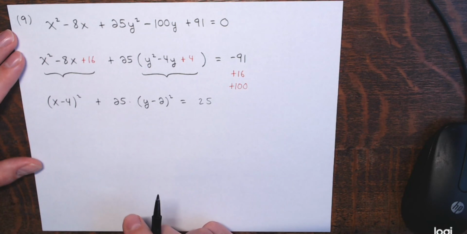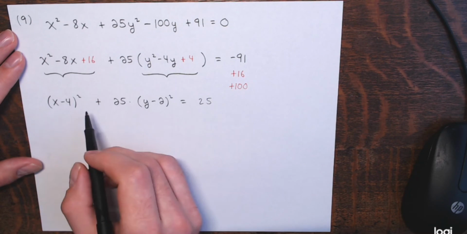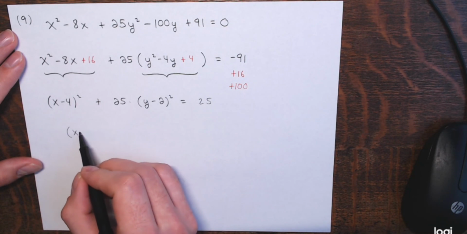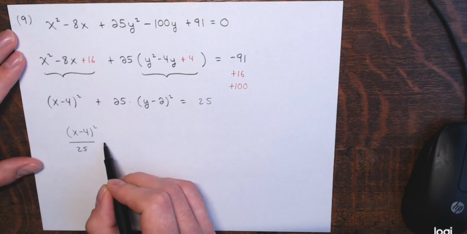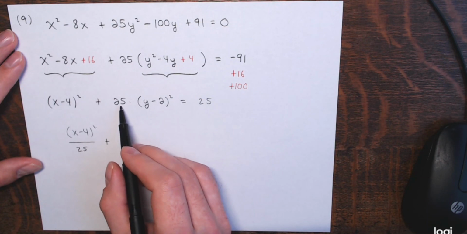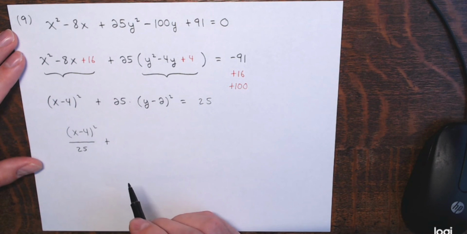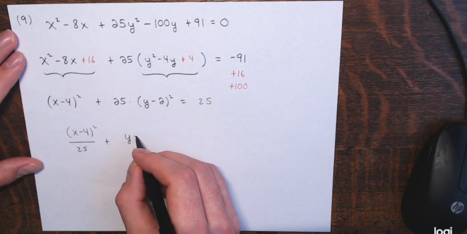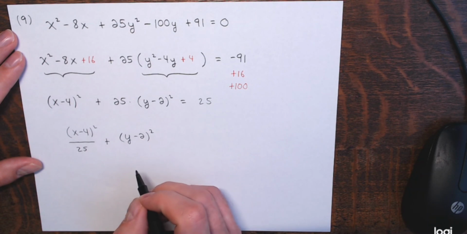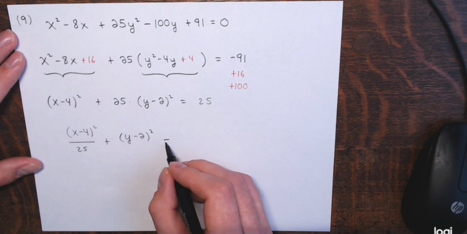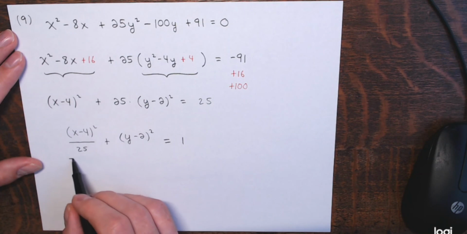Then I just divide everything by 25. So we have x minus 4 squared divided by 25 plus, and then 25 goes into 25 once, right? So this is just going to be y minus 2 squared over 1. You can put over 1 if you want, but usually people don't do that. Equals 1. So here's the equation in standard form.